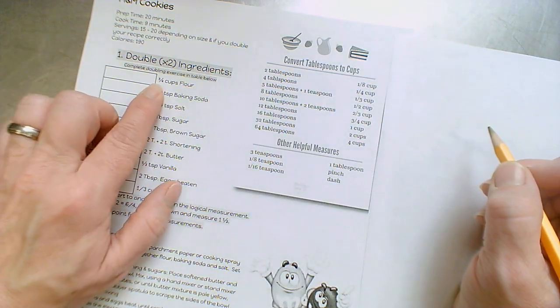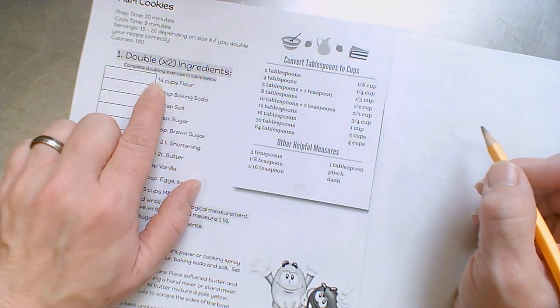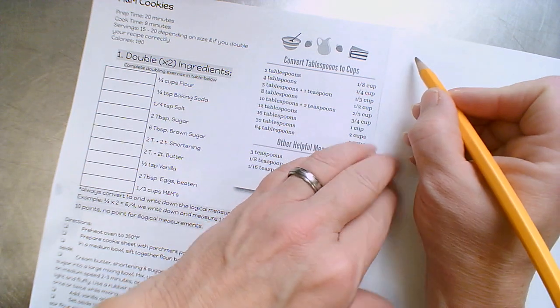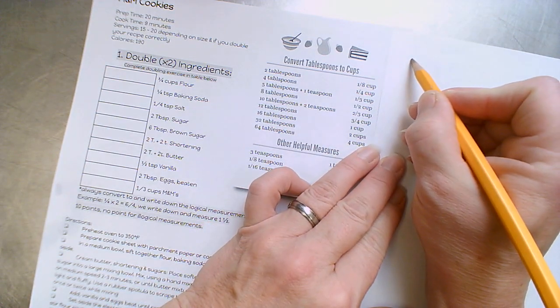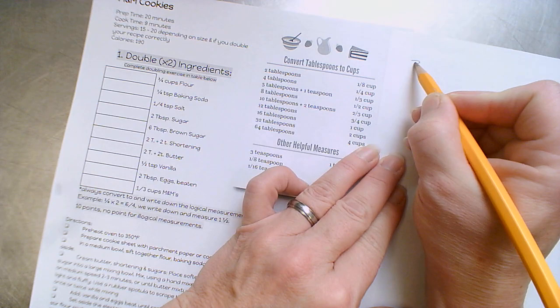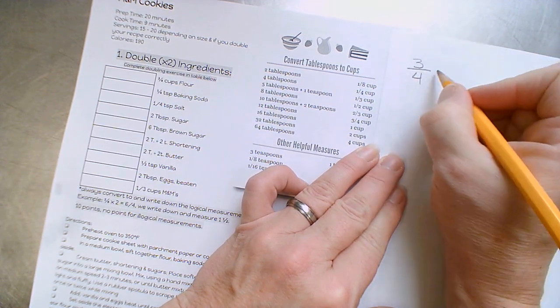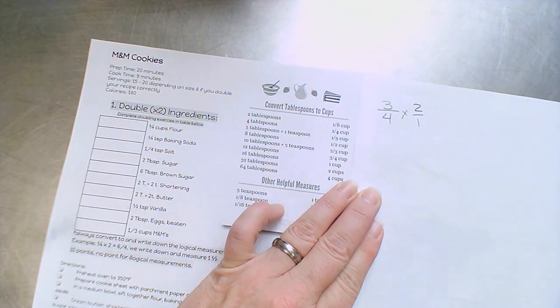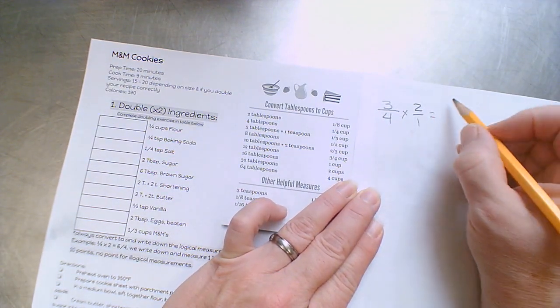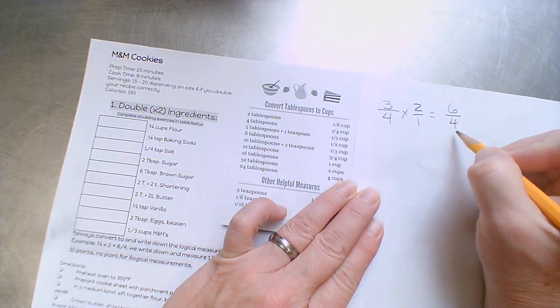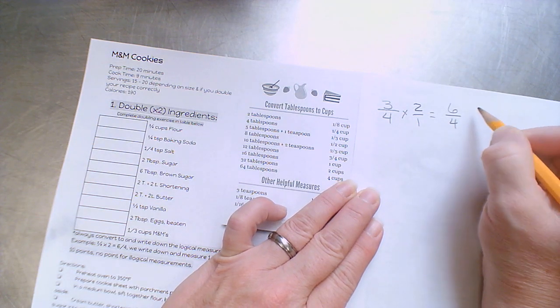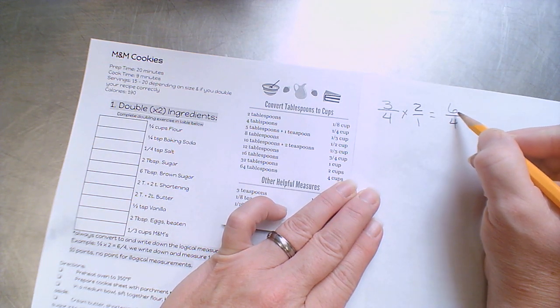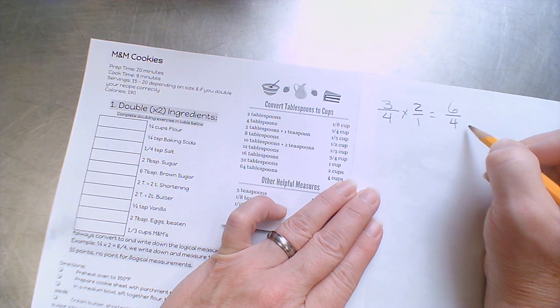Our first ingredient is 3/4 cup flour. To double that, we take our conversion factor of 2 and multiply. So 3/4 times 2/1 equals 6/4. Now we simplify this because we wouldn't measure 6/4, right?